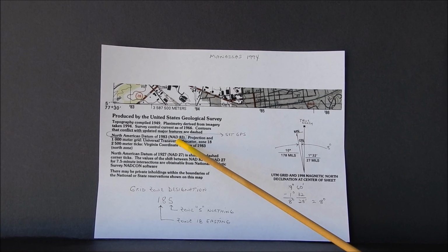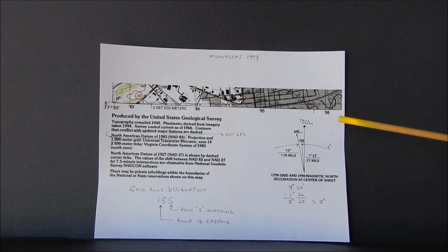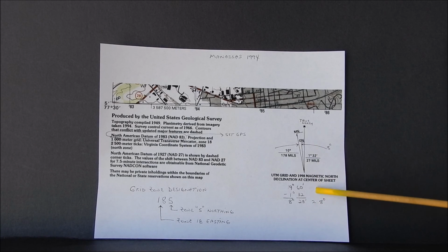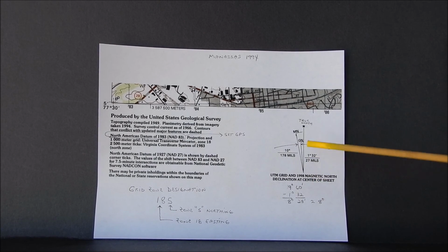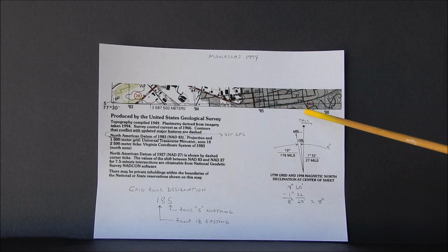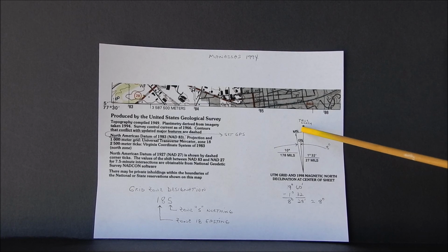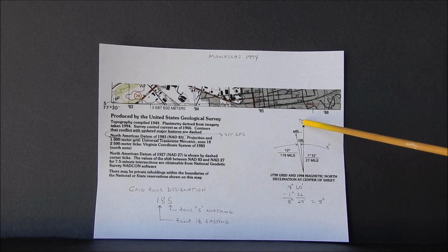Now, the other thing that you get from the bottom of the map is your magnetic declination. On these maps, true north is pointing straight up. So this line with the star on it is exactly vertical. That's true north.